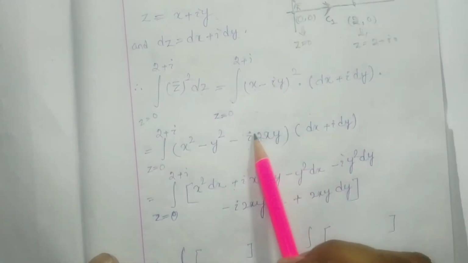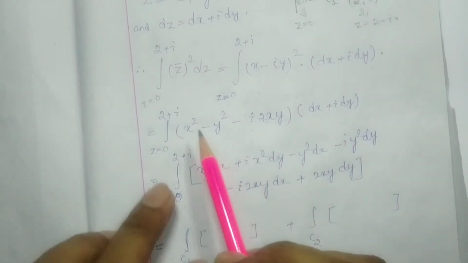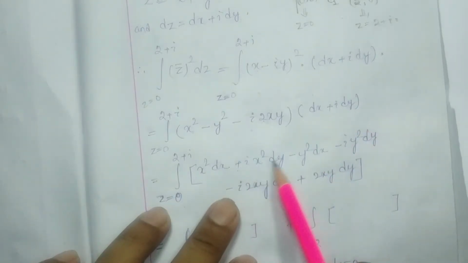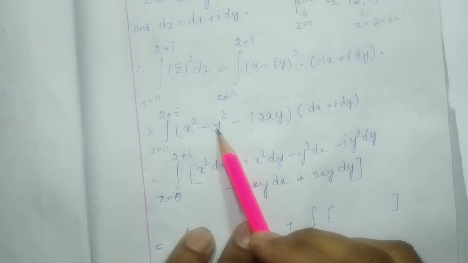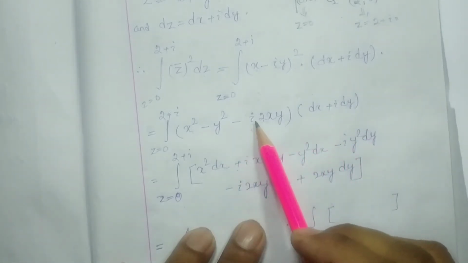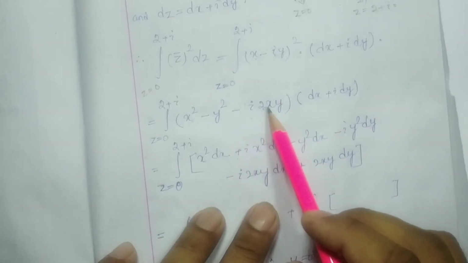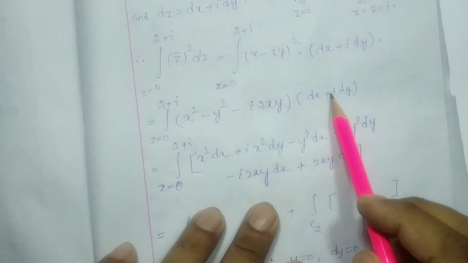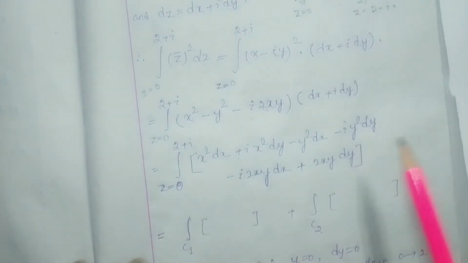Now multiplying these two, we get x square dx, plus i x square dy, minus y square dx, minus i y square dy, minus 2i xy dx, and minus 2i xy into i dy. Here minus i times i is minus i square, so it becomes plus 2xy dy.